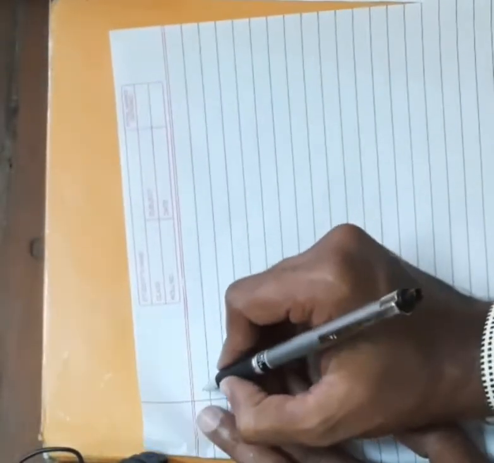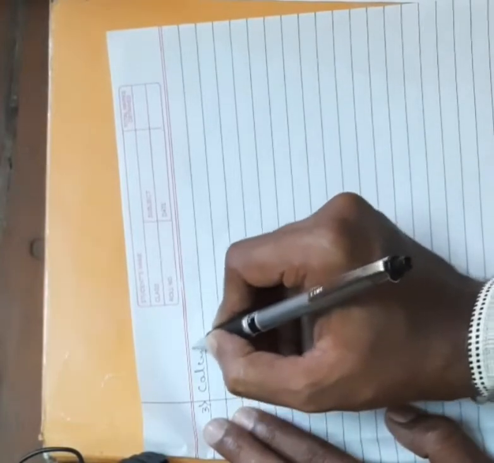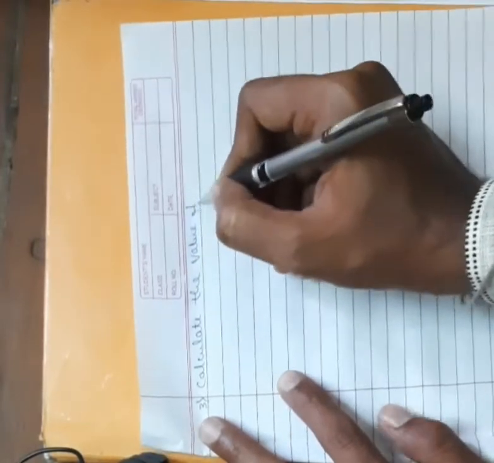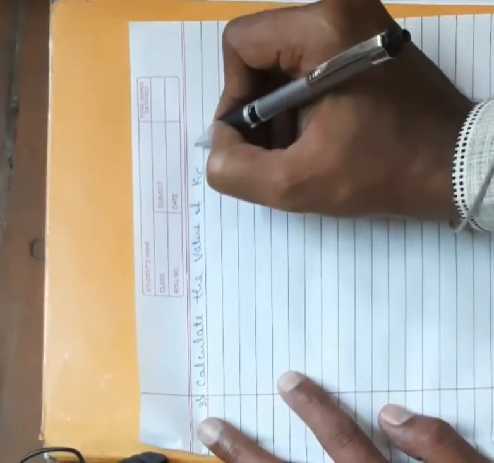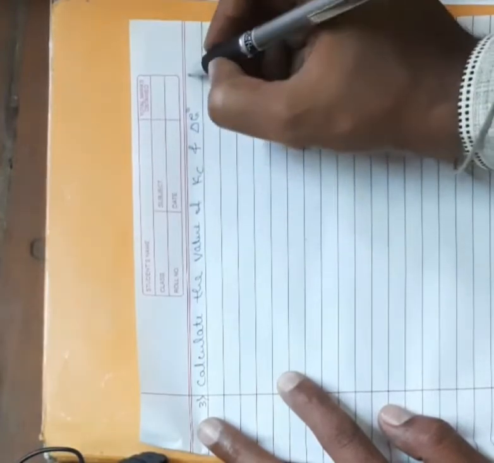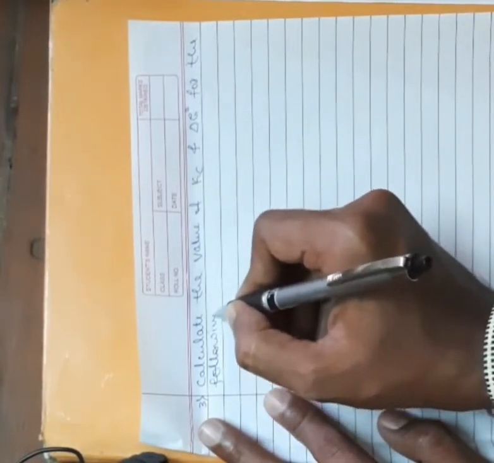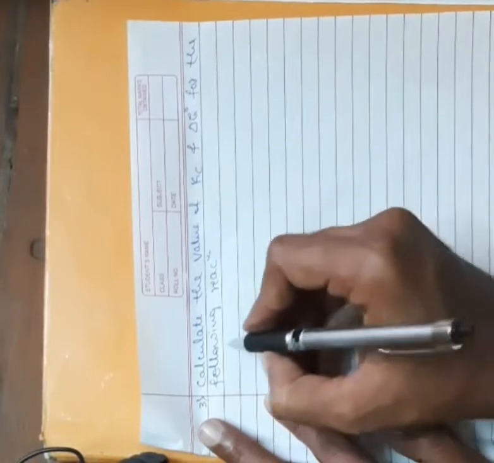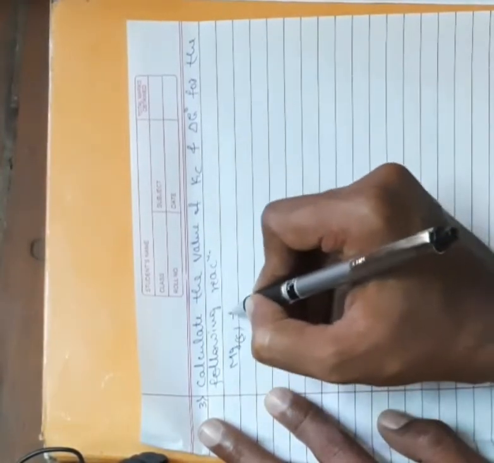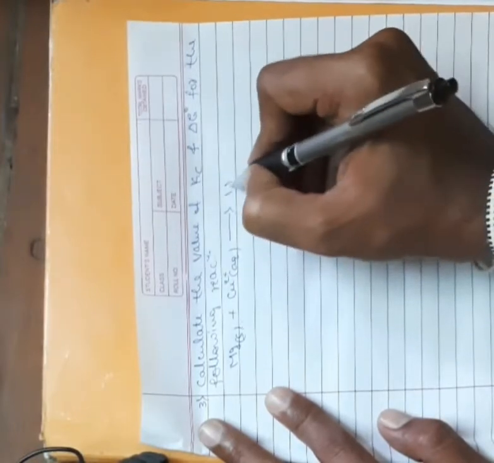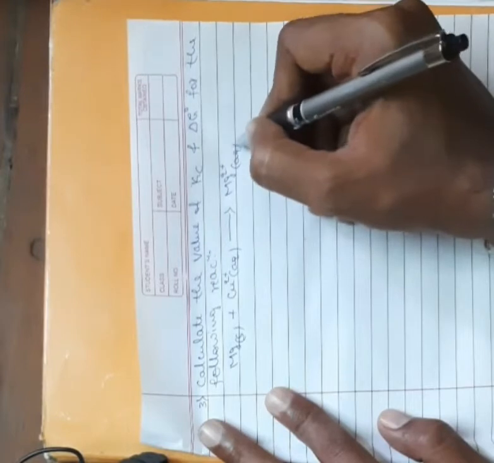Next is the third problem. Calculate the value of Kc and ΔG° for the following reaction: magnesium solid plus copper 2 plus aqueous gives Mg2 plus aqueous plus copper solid.